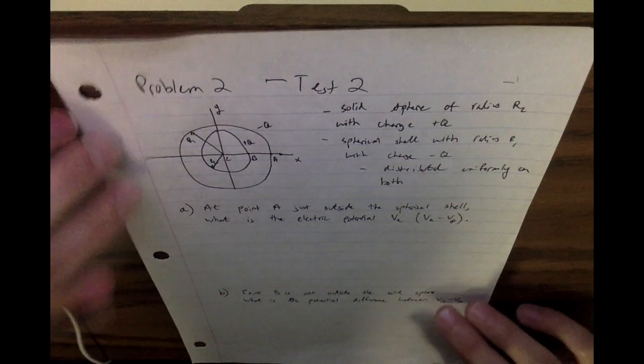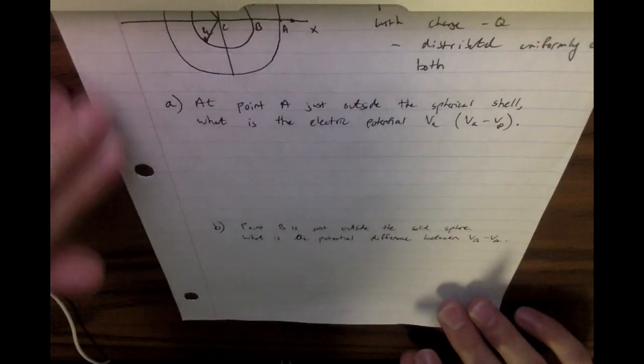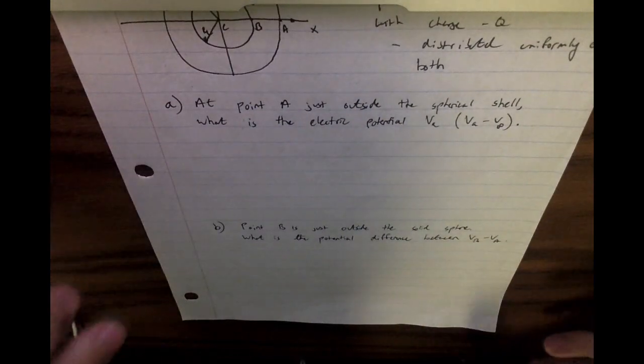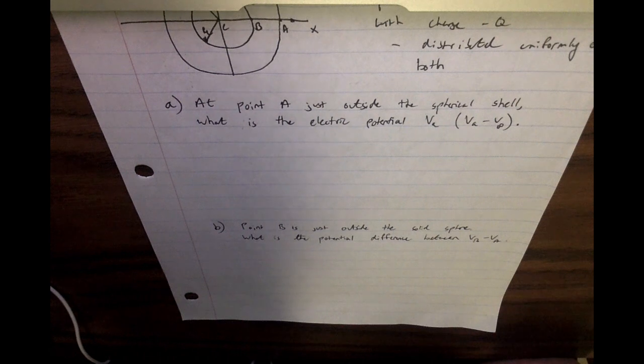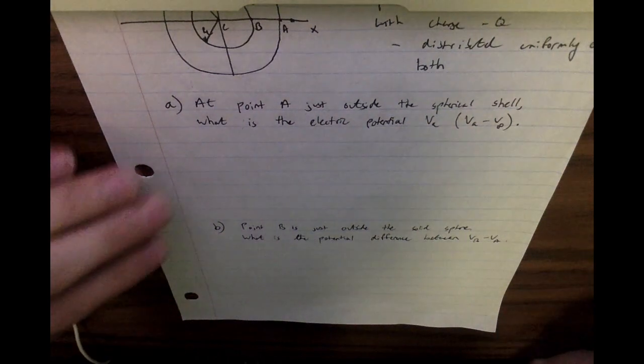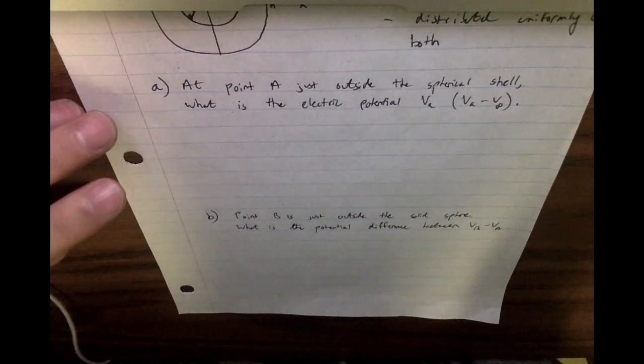So part A asks to find the electric potential at point A, VA, which is basically asking VA minus V infinity, but V infinity is 0.